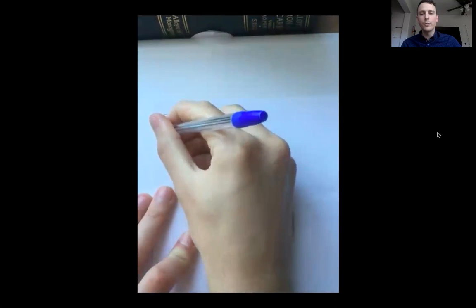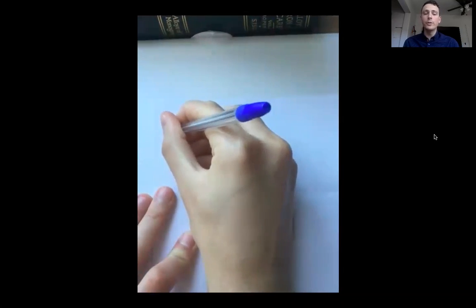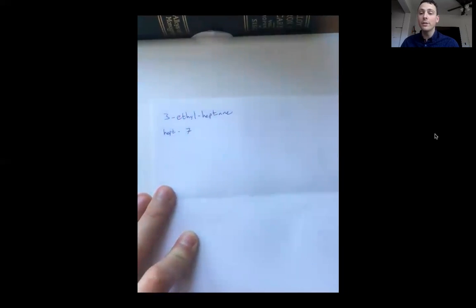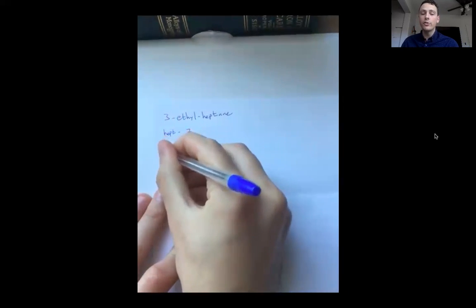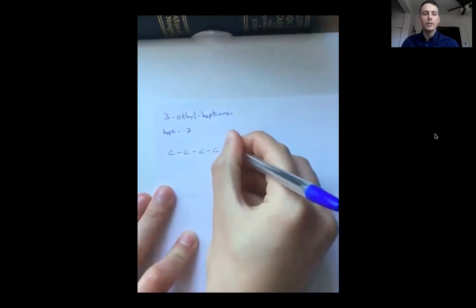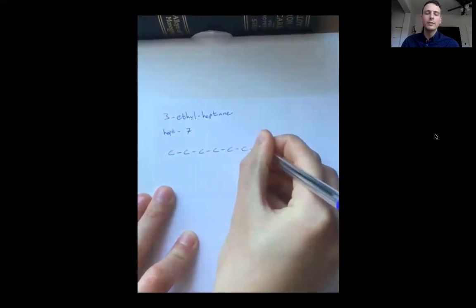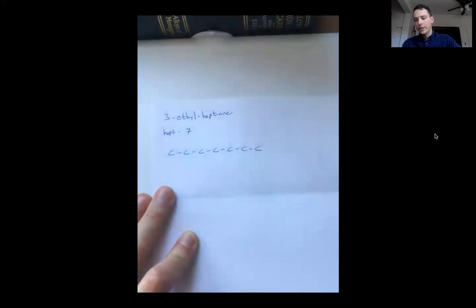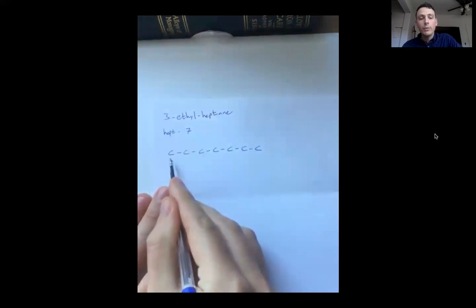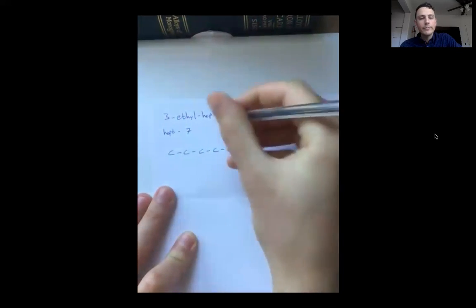Okay, so for 3-ethyl heptane, the first thing I'm going to do is draw out the longest carbon chain, right? Hept means 7, meaning our longest chain is going to have 7 carbons. So I'm going to draw out all 7 carbons here to make out the longest possible chain. If you feel confident doing the shorthand, you're welcome to. I'm just showing you all of it here.